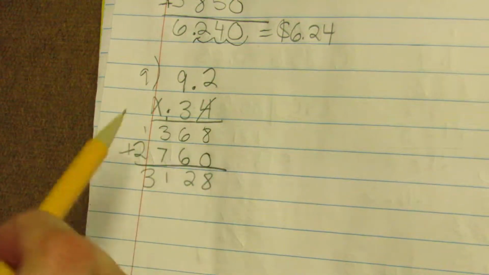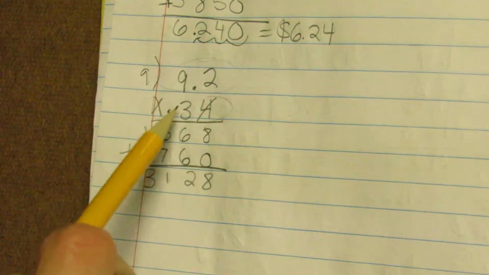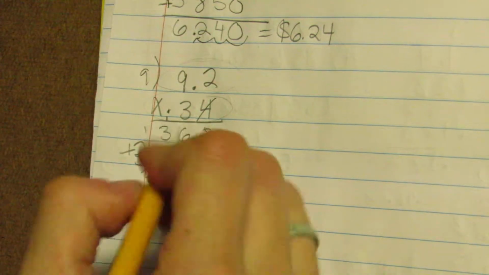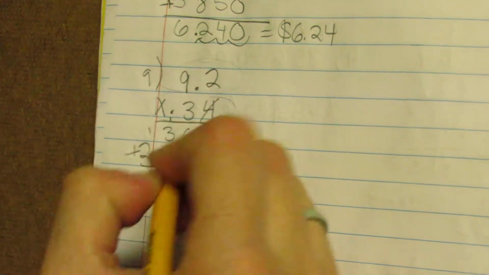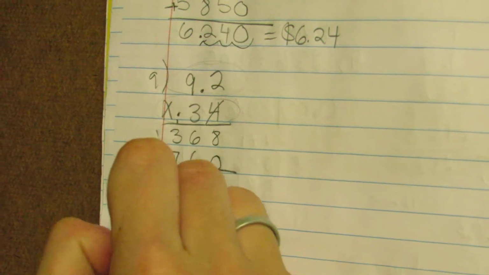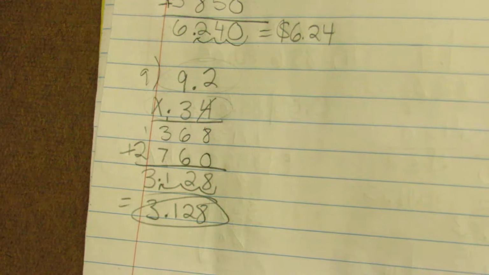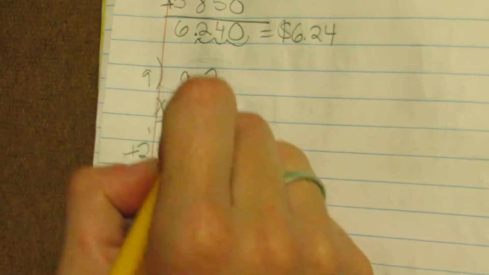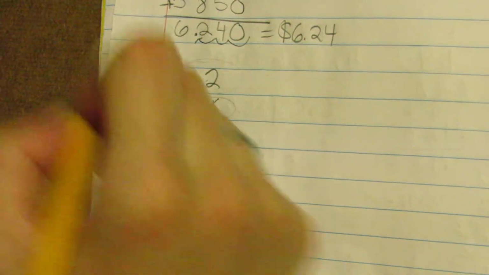Alright, so I'm not done yet. These are both in decimal form. I have 1, 2, 3 numbers after my decimal, so I'm going to go over 1, 2, 3. So I should have gotten 3.128. Now, remember guys, the only time you're multiplying like this is if it's a multiplication problem. If it's addition, you are not doing that.